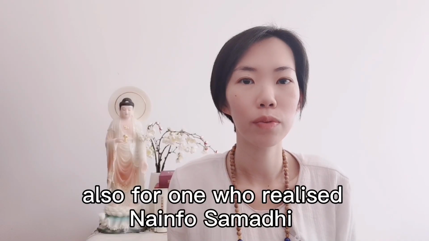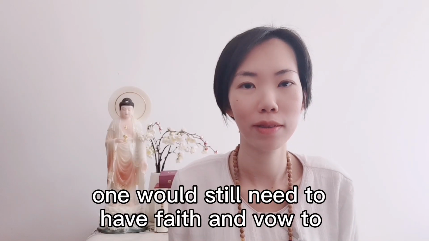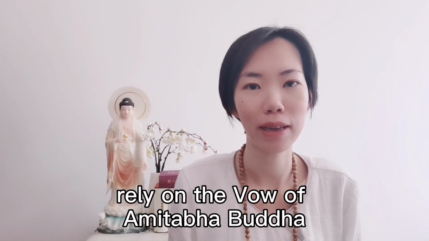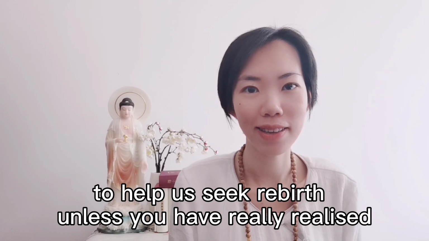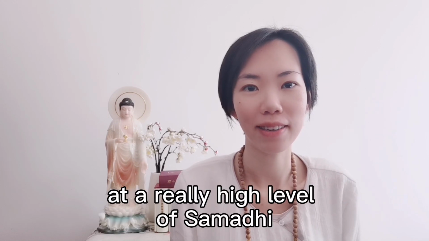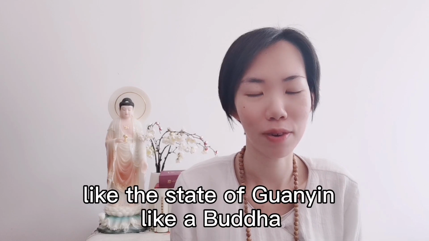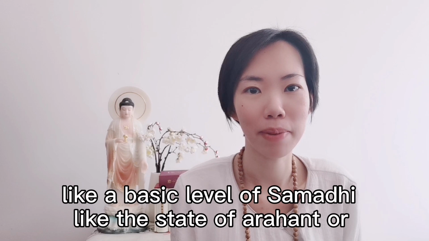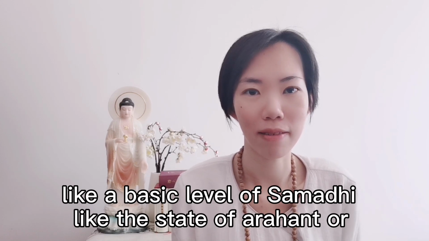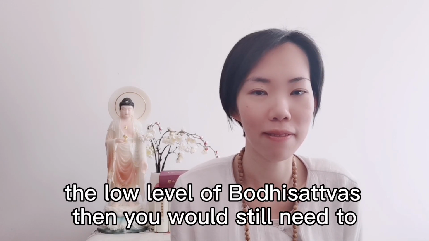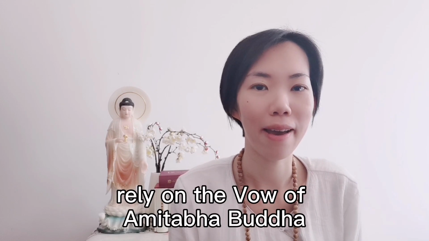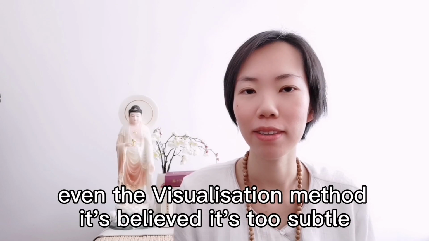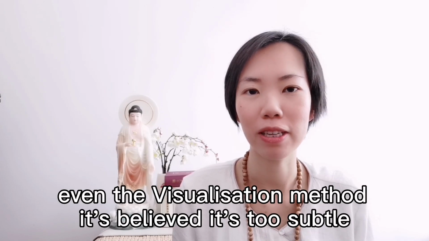Also, for one who realizes Nianfo Samadhi, one will still need to have faith and vow, to rely on the vow of Amitabha Buddha to help us seek rebirth. Unless you have really realized a really high level of Samadhi, like the state of Guan Yin, like a Buddha, then you don't need to. But if you just realize a basic level of Samadhi, like the state of Arahant or the low level of Bodhisattvas, then you will still need to rely on the vow of Amitabha Buddha to seek rebirth to the Pure Land.